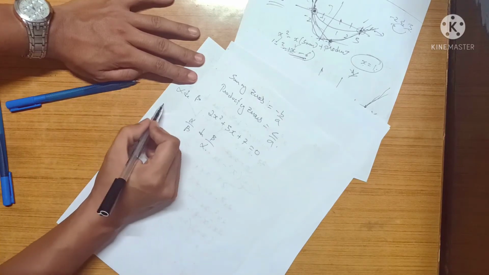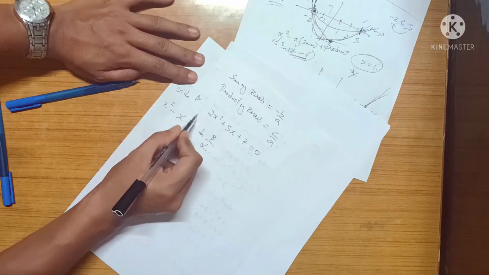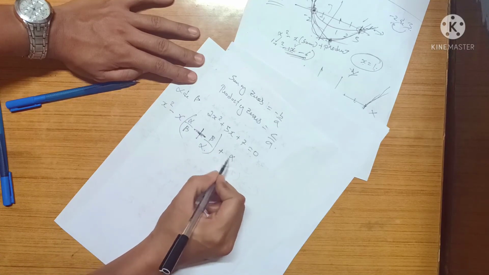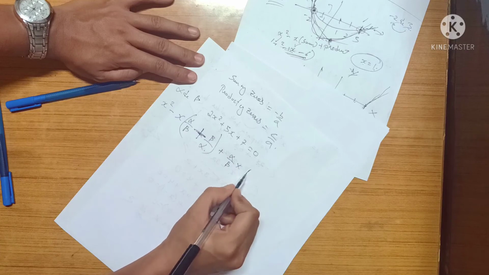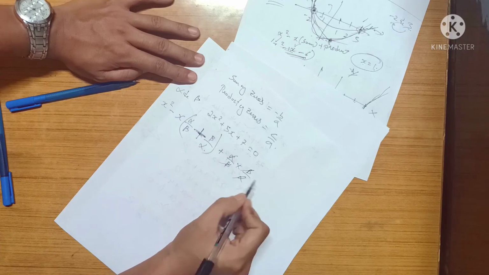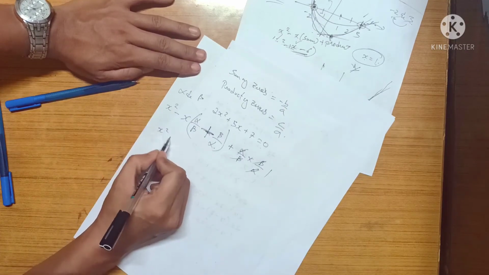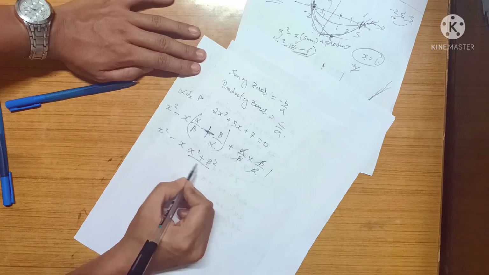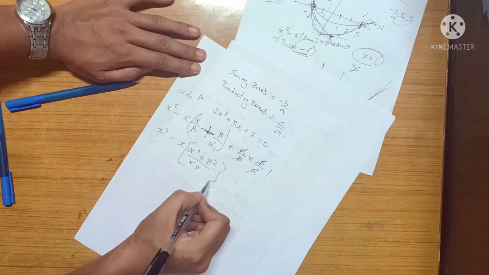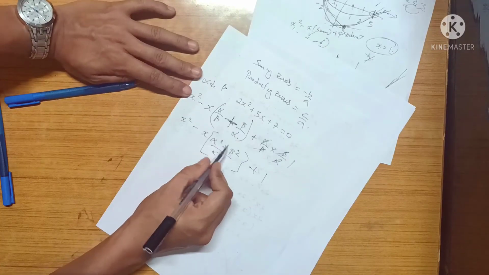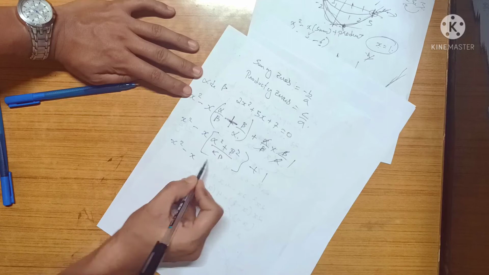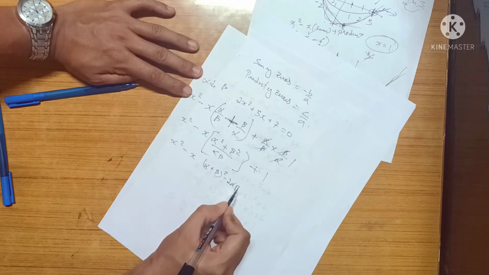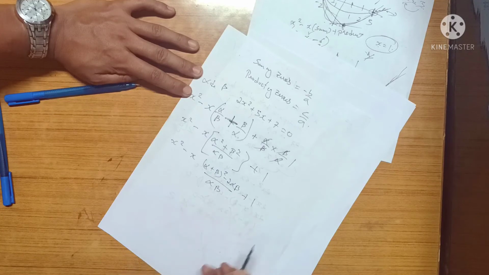We literally do the same thing, okay? x squared minus x into the sum, plus the product, so alpha by beta into beta by alpha. We just cancel this, so it will become 1. So x squared minus x into (alpha squared plus beta squared) by alpha beta, plus 1. And the formula for a squared plus b squared is (a plus b) the whole squared minus 2ab, by alpha beta, plus 1.